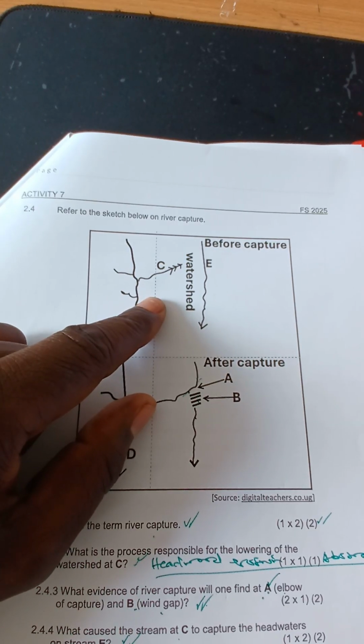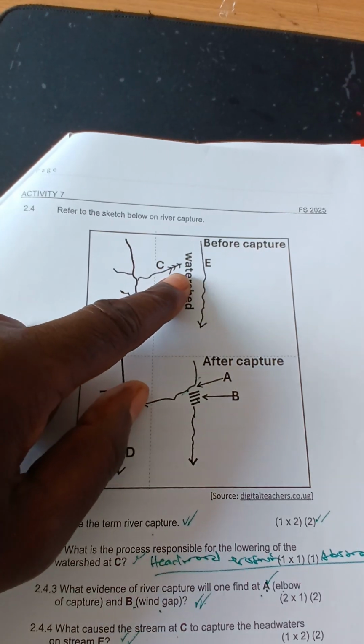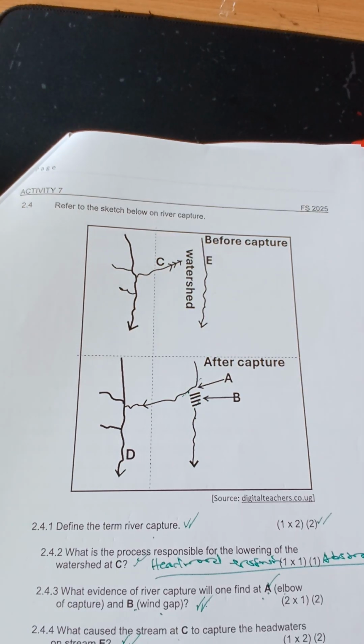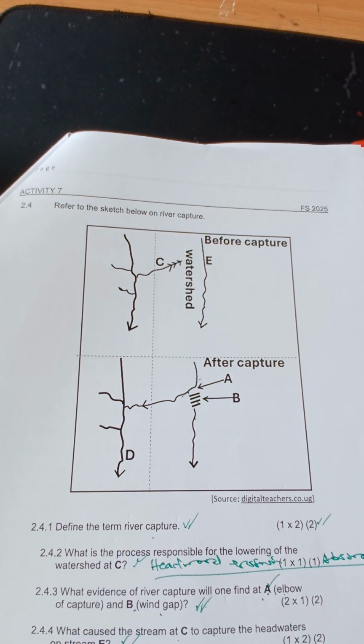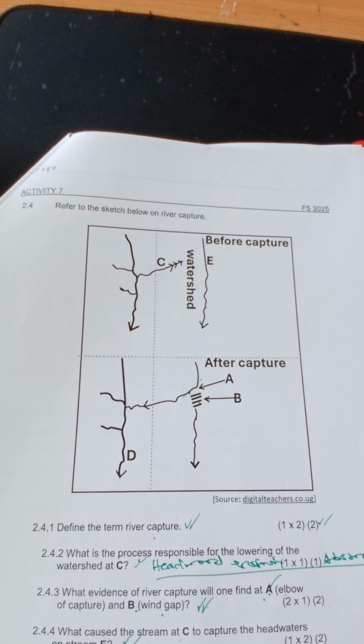Stream C is a low-lying stream with more energy. Of course, it's cutting back to its source. Then also the higher precipitation gives greater runoff and more erosion to C, which means the more precipitation received by river C, the more energy it has.